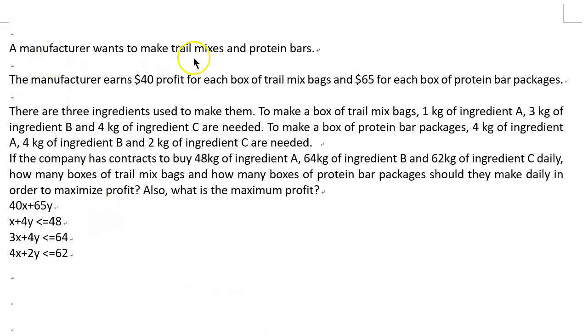Okay, a manufacturer wants to make trail mixes and protein bars, and these are the conditions. If you change this into the linear optimization question, it's about maximizing this one under these conditions. And also x and y are considered non-negative.